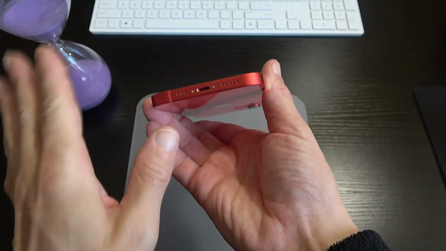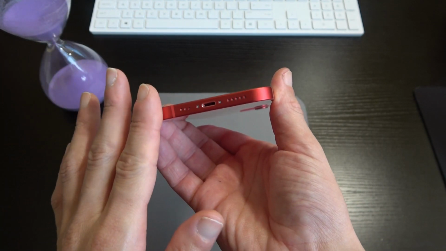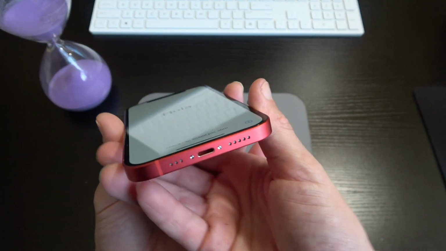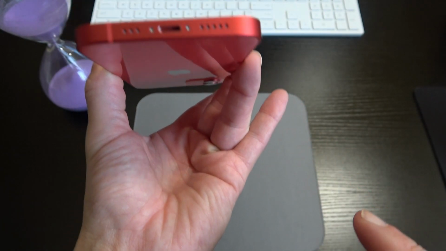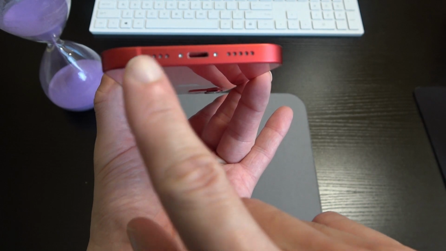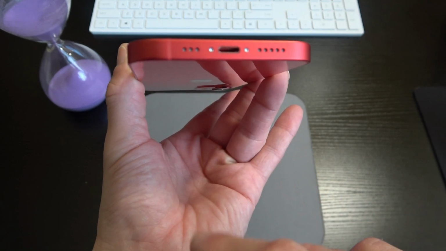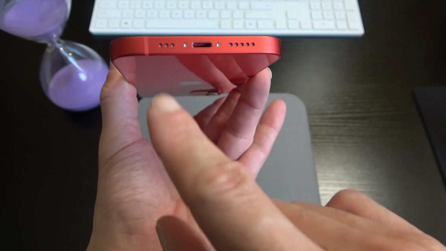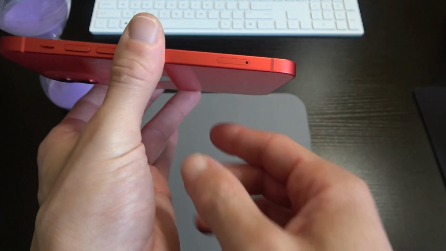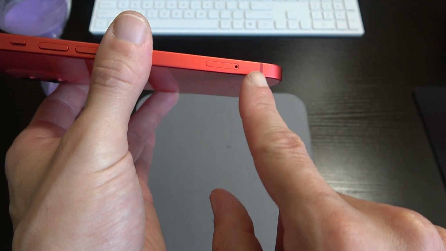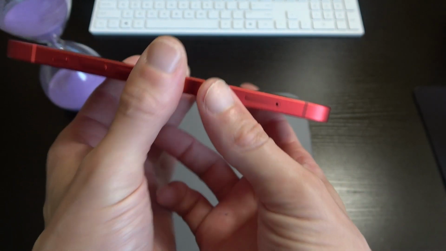All right, so hardware. Now, this hardware is unprecedented, to say the least. I like how flat it is. Here's our Lightning port, which should be a Type-C port. There's a bottom firing speaker. Here's our noise canceling microphone. We've got a little antenna line right there. To the left of the device, we've got another antenna line.